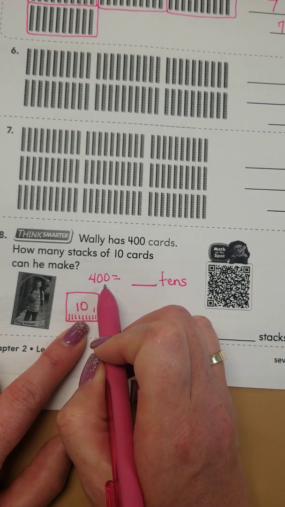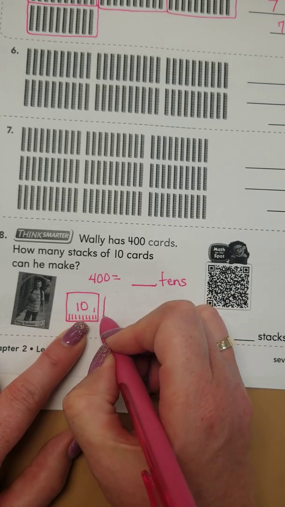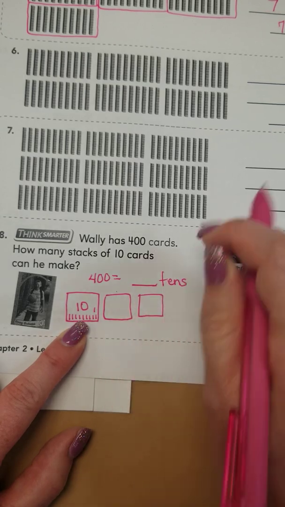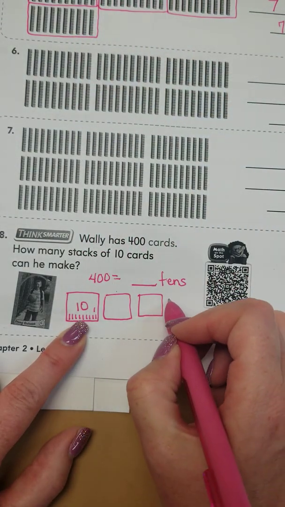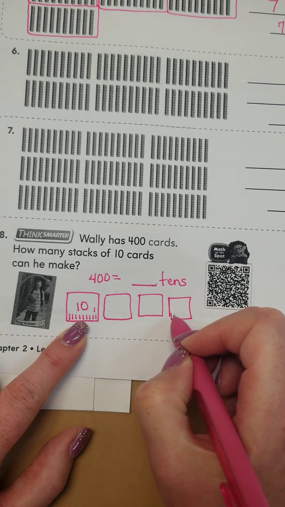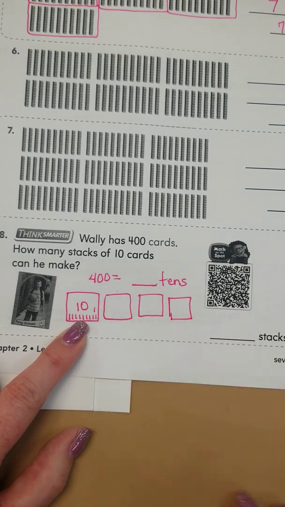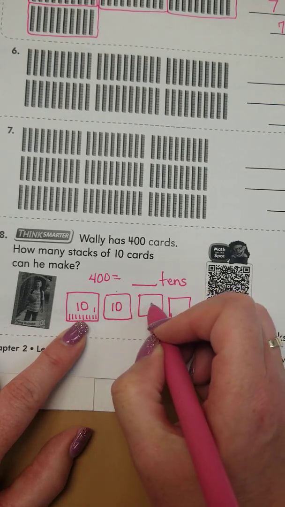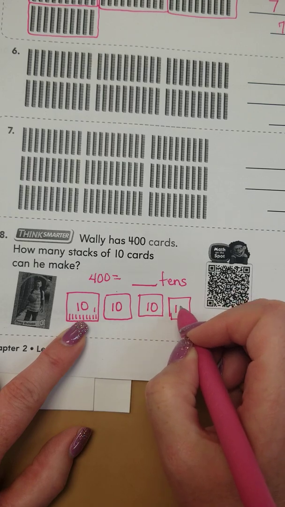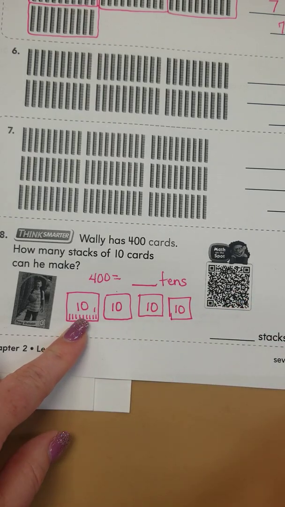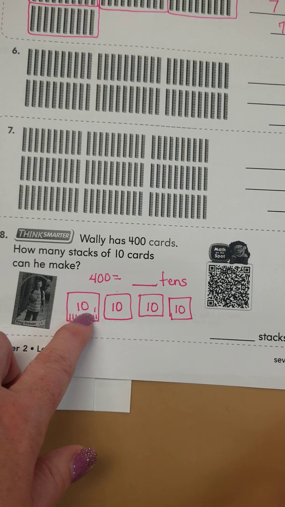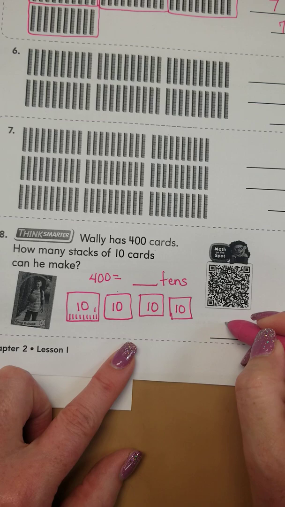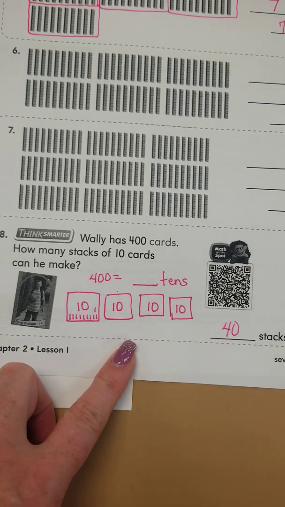Well, I have 400, which means I have 400 blocks. Remember, up here we learned that our 100 blocks equal 10 tens. So here's 100, 200, 300, 400. Inside of each of these 100 blocks are 10 tens. So how many tens can he have? Well, he has 10, 20, 30, 40. He can have 40 stacks of 10.